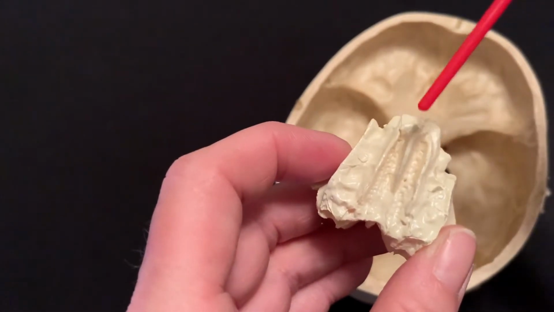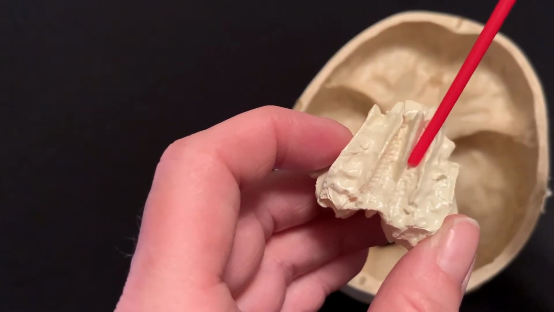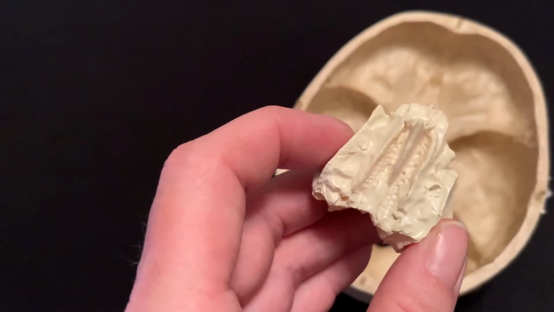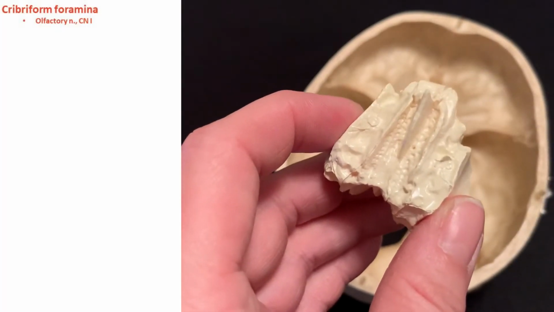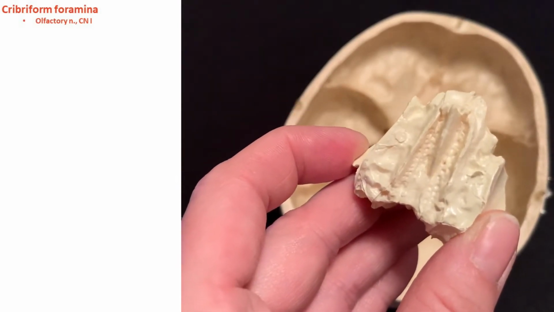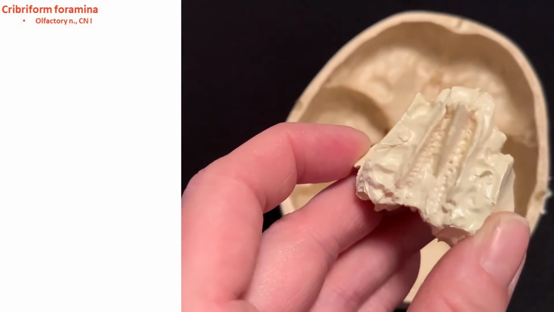Again, you can see the plates where there's all of the little holes in them. Those are the cribriform plates, and that's where the olfactory bulbs are going to sit, and the olfactory nerves are going to travel through all of those foramina. So cranial nerve number 1, olfactory nerves, those are going to go through those cribriform foramina.